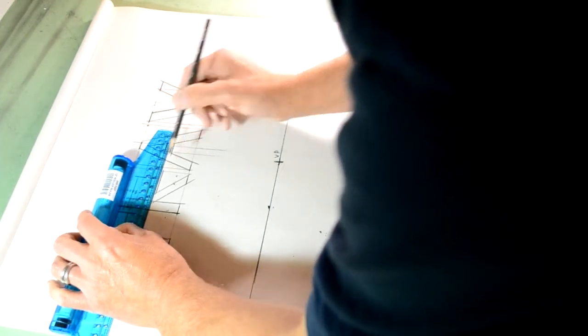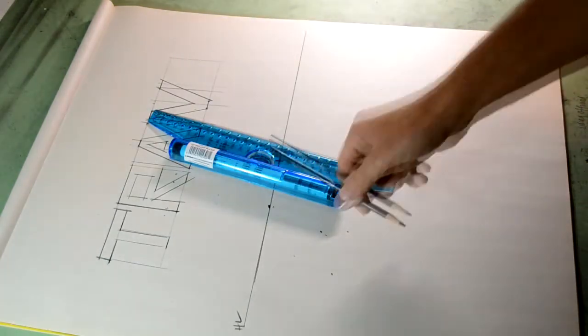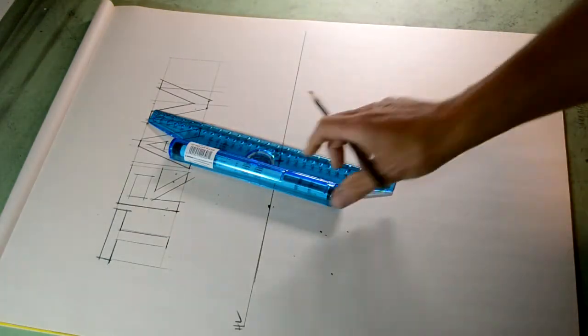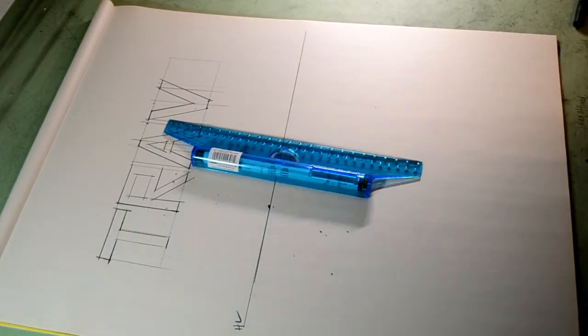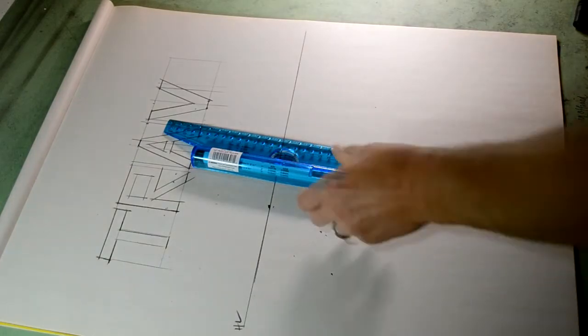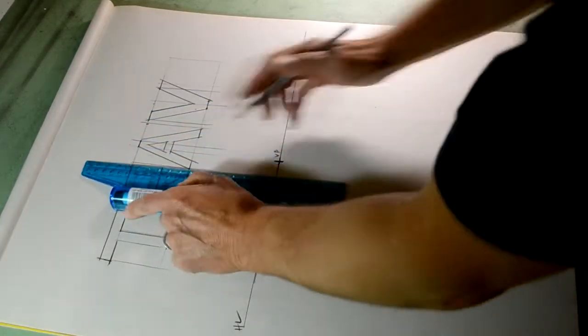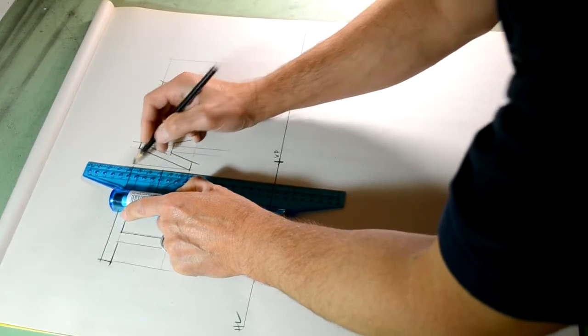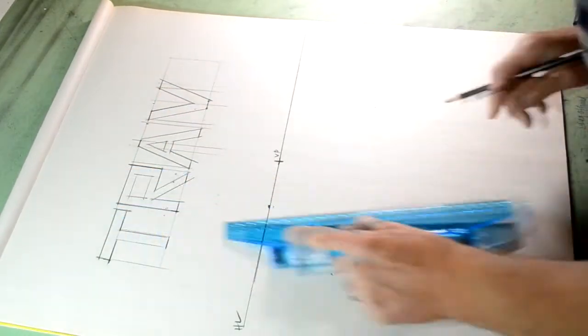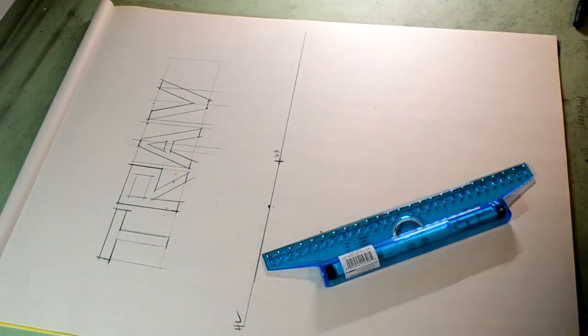Little secret. Blick sells these roller bars for $8, $9, $10. I don't know what they are. But you can go to a place called Menards. It's a hardware store out of the Midwest. And they also sell these, and they sell them for about $2 a piece. So I order a shipment of them for my students at the beginning of each class.